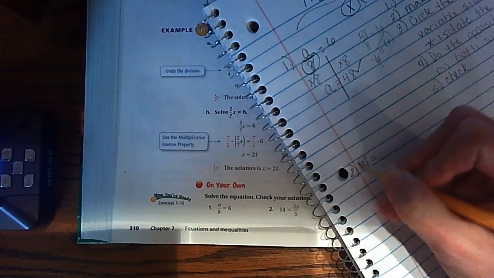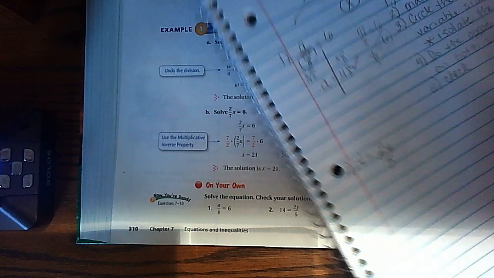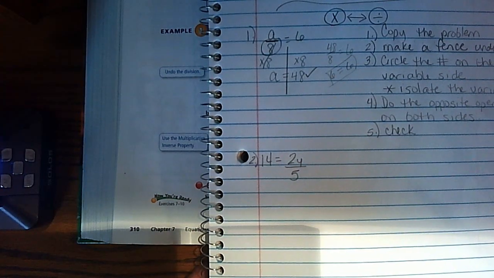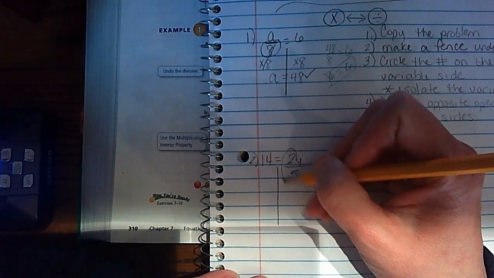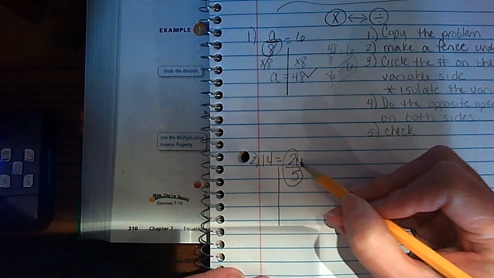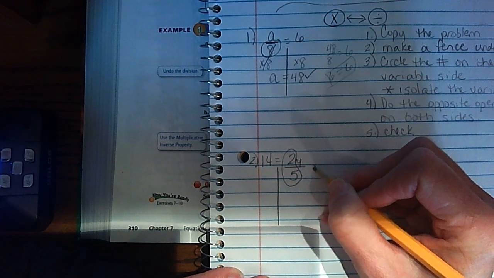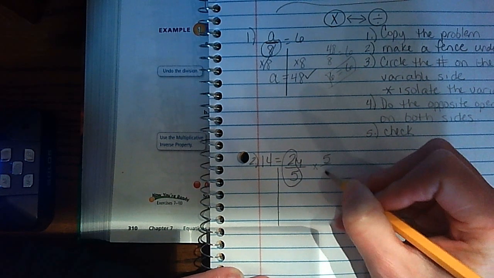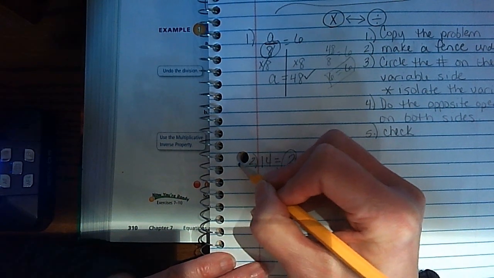14 equals 2y over 5. And you kind of had a preview of this last week. I thought we did a couple fractions last week. So I'm going to make my fence under my equal sign. I want to get rid of this 2 and the 5, both of them, because that's going to isolate my variable. When I have a fraction, I'm going to multiply by the reciprocal. And whatever I do to one side, I'm going to do to the other side.